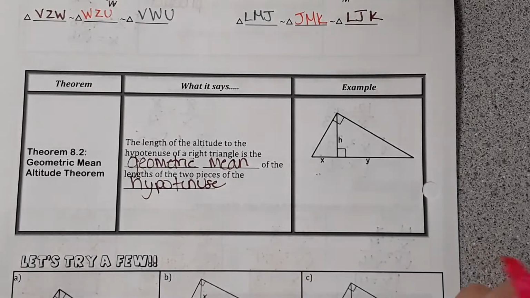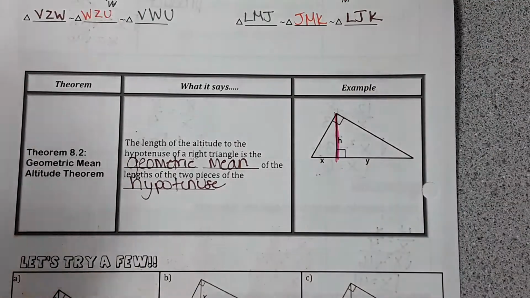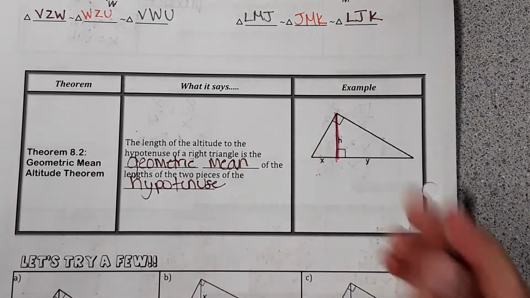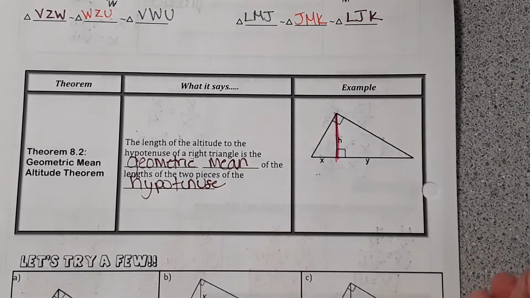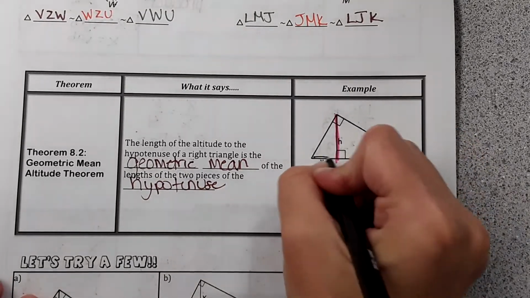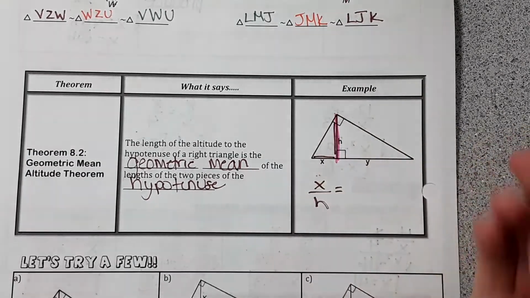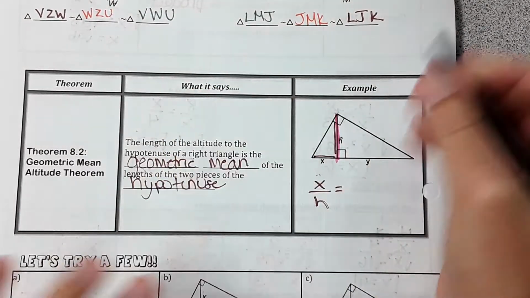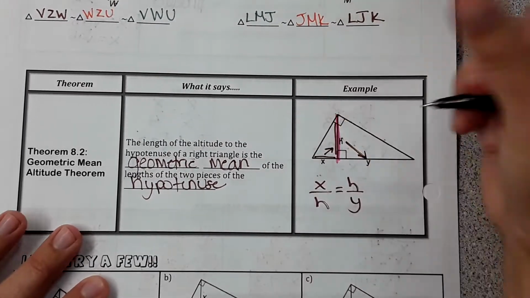Okay, so here we have our similar triangles. We're specifically going to be focusing on this altitude. What does that one say? Geometric mean and hypotenuse. Okay, so when I set this up, here I have short to medium, so x over h equals, and then short to medium over here, so h over y. So I did x to h and then h to y.